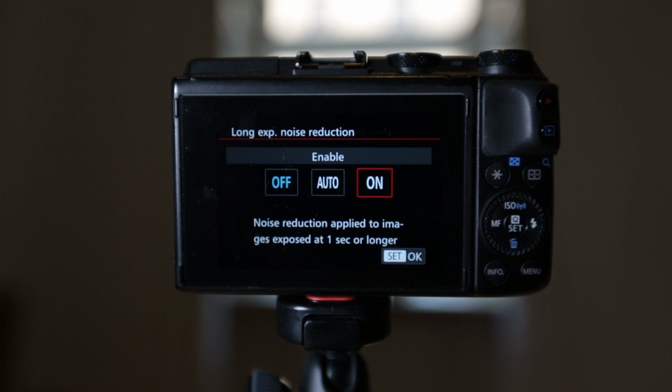It never gets applied. And one thing to keep in mind is if you do have this on or set to auto and you do have an exposure that's 1 second or longer, in order to do what it's going to do, it needs to take a second exposure. So if you take a 5-second exposure of the sky or stars, it's going to take an additional 5-second exposure.